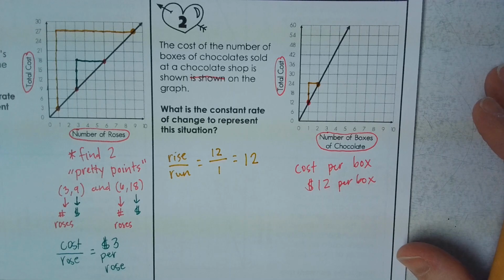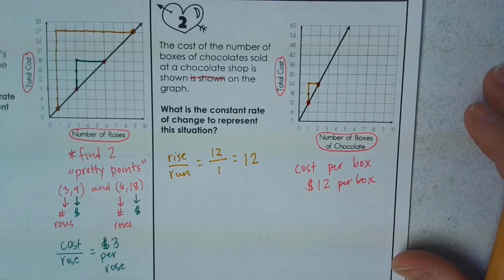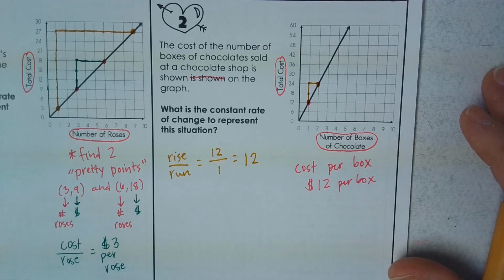Because in most cases, in real world stuff, it's going to be positive. The only time you're going to have a negative rate of change is, let's say, a business is losing money. So you start at what their bank account is, and then going into debt, you can see how much money they're losing per month. And it would be negative in that case.